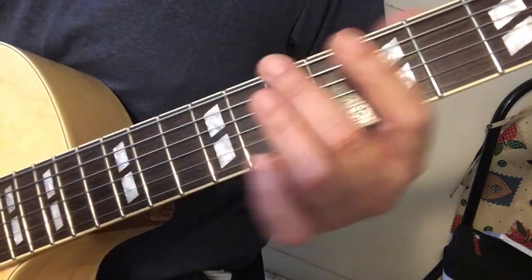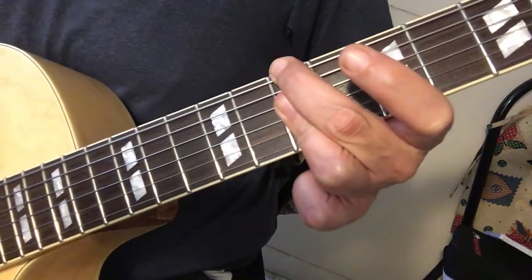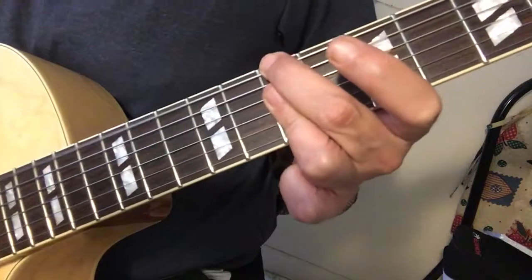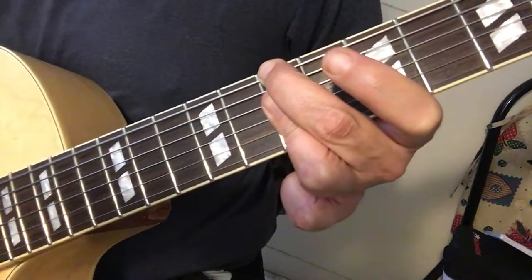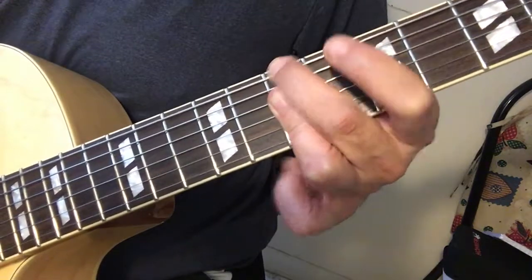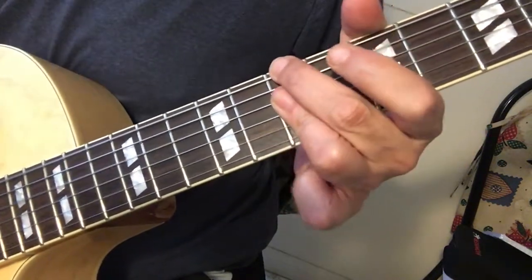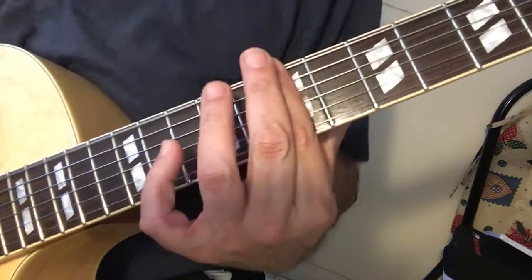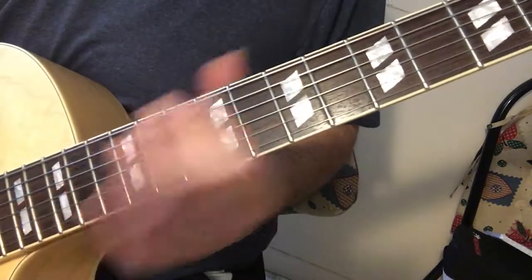So rather than thinking of the natural minor scale as corresponding to this B minor 7th chord, we're going to use the Dorian mode, which is the second mode of A. Here's A major 7, B minor 7, Dorian.